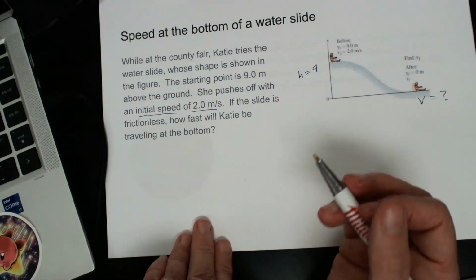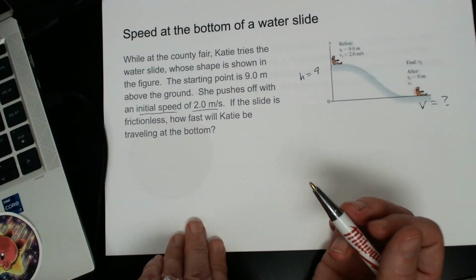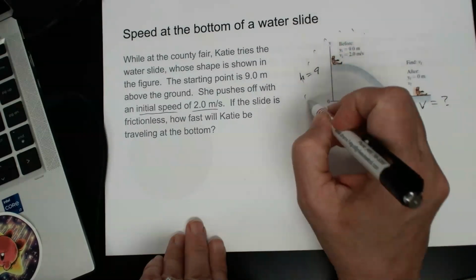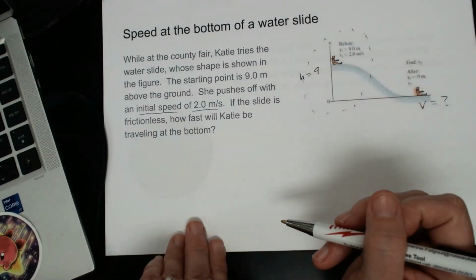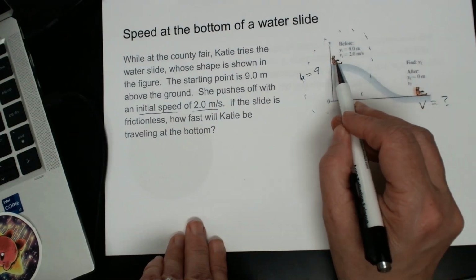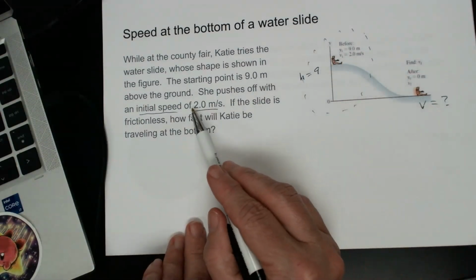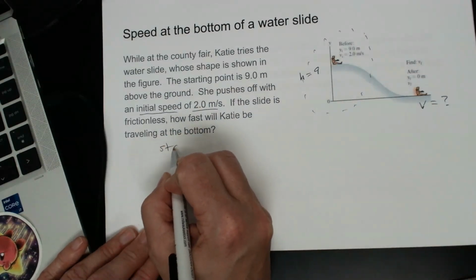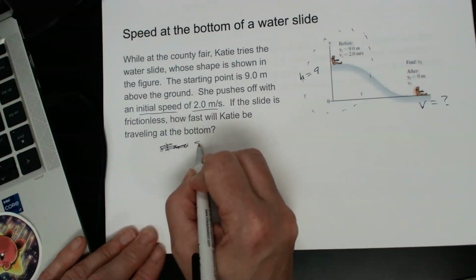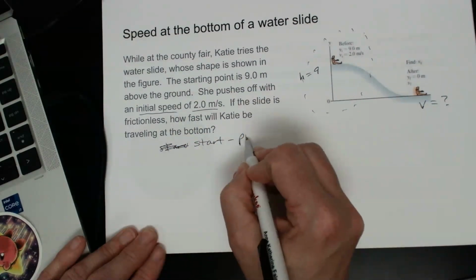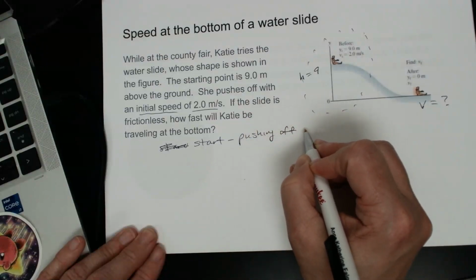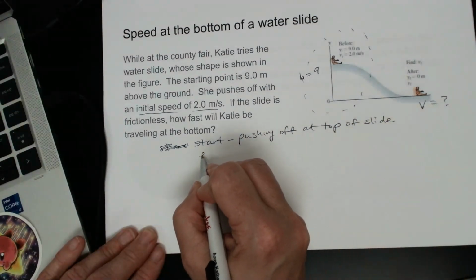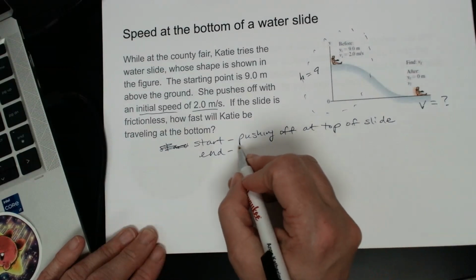So we've got an isolated system here of Katie, who's sliding down the slide. The Earth is part of the system, so we can consider gravitational potential energy. And my starting point is her pushing off. So she's got an initial speed and a height at that starting point. So we're pushing off at the top of the slide to start with. And then my end point, I'm at the bottom of the slide moving.